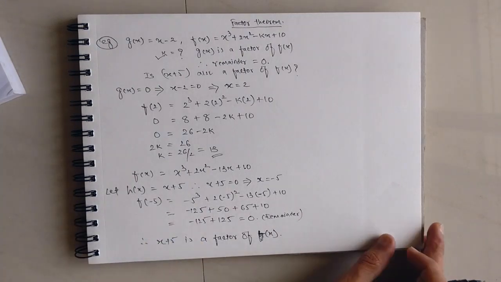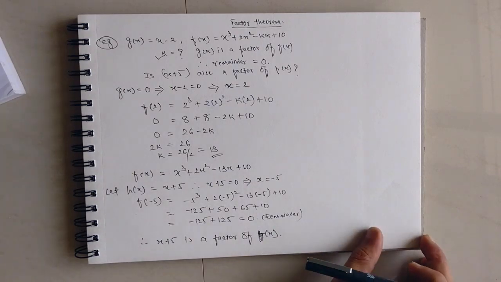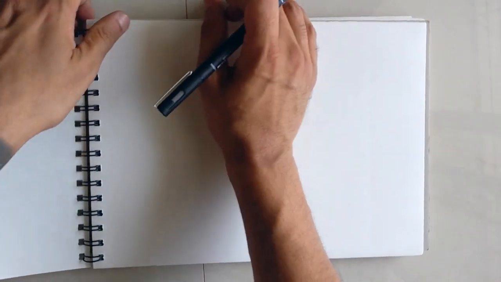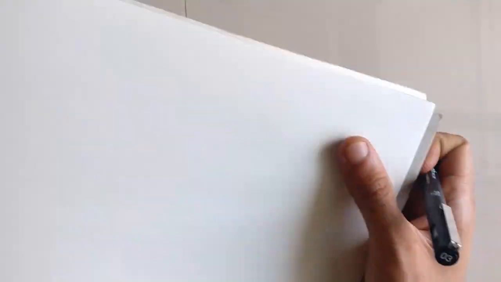Okay, let's do one difficult question. This is slightly difficult and lengthy question. So we can complete this chapter completely.